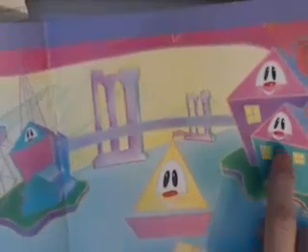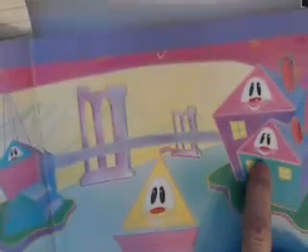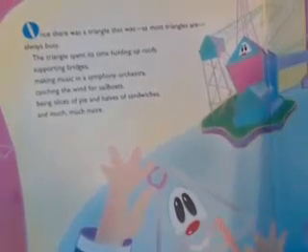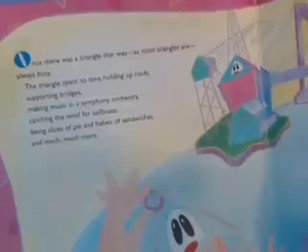He can be a sailboat, a piece of pie, a sandwich, the roof on a house, part of a bridge. And he can be a triangle, which is a musical instrument. But he gets bored with things that are triangular, and he wants to be something else.